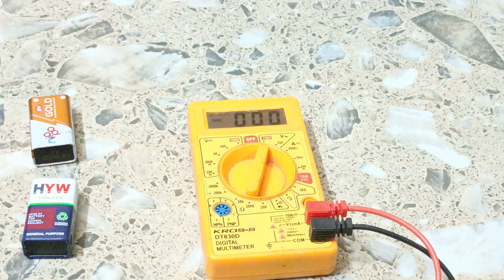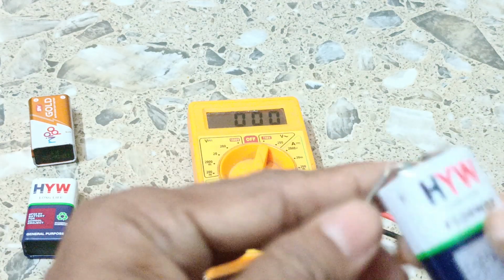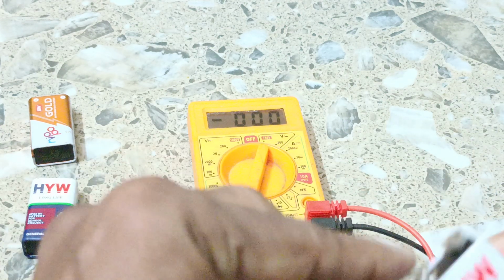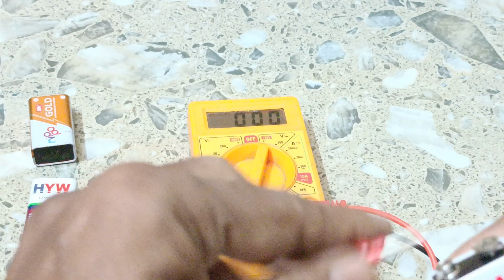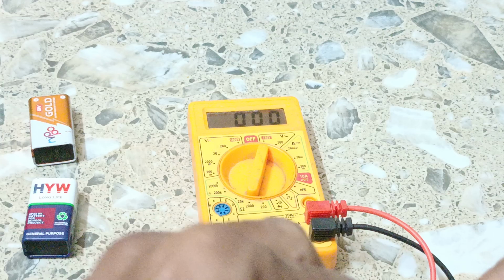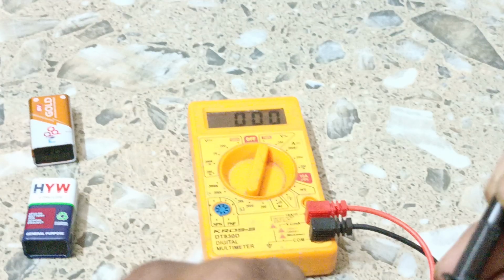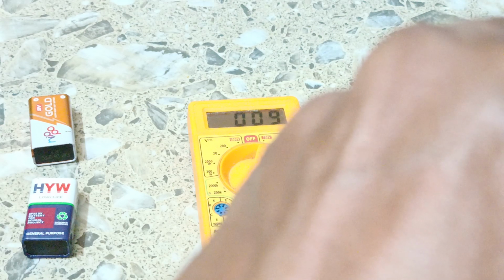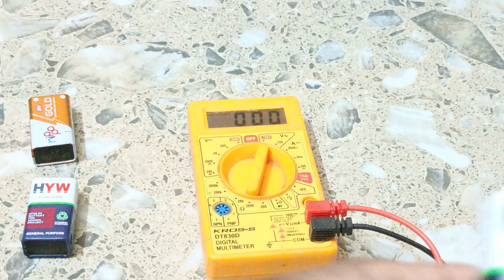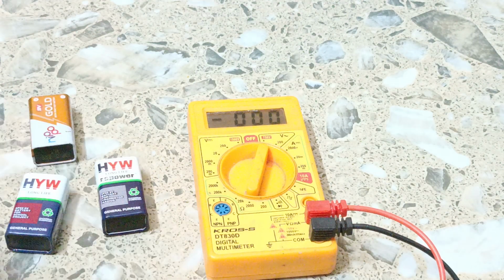Now we'll check this one. You see here, we'll check the voltage of this cell. Connect the positive probe with the positive terminal of the cell and the negative probe with the negative terminal of the cell. You see, this is 0.09 volt. Let us see once again. It is 0.09 volt, right? That means the voltage of this cell is 0.09. It will also not work.